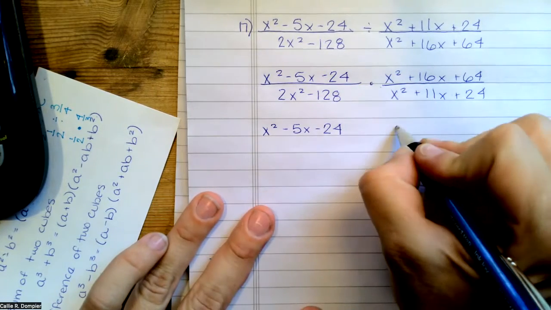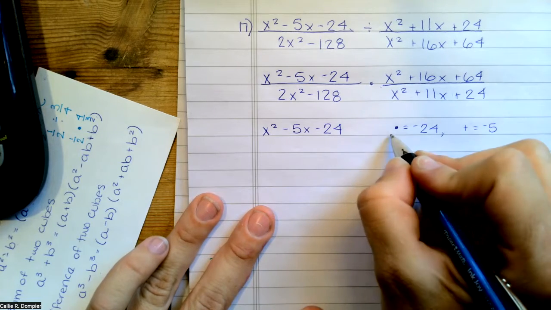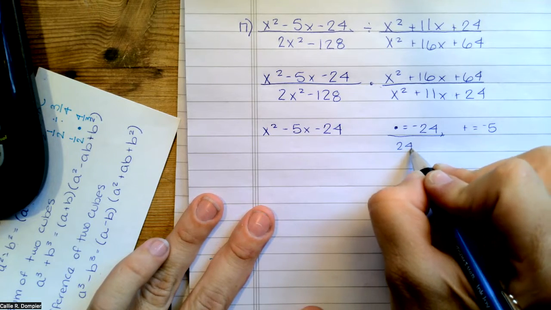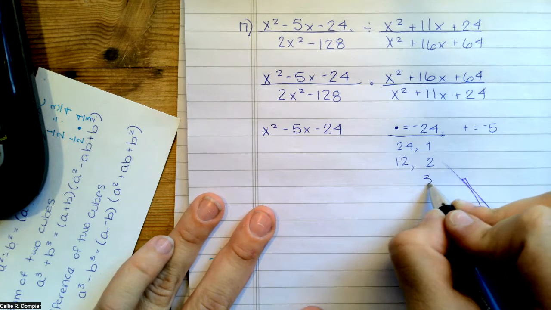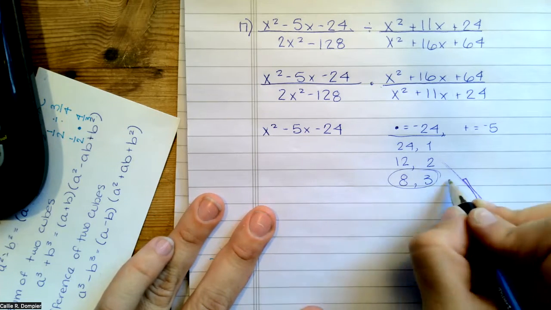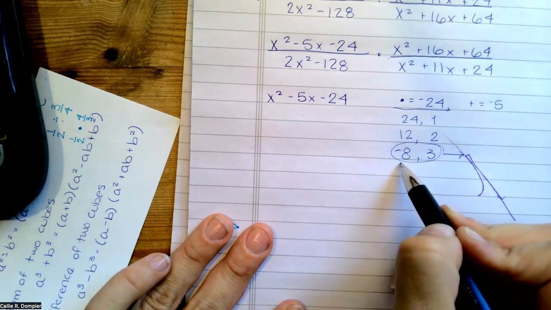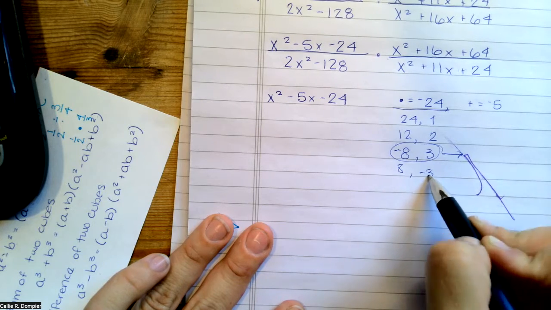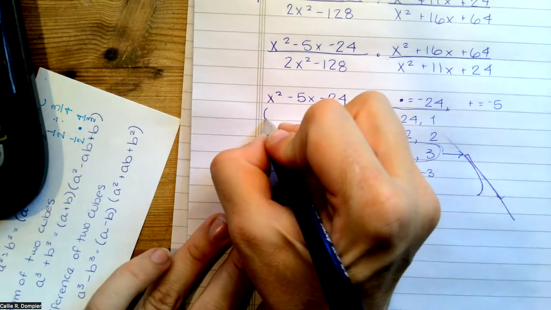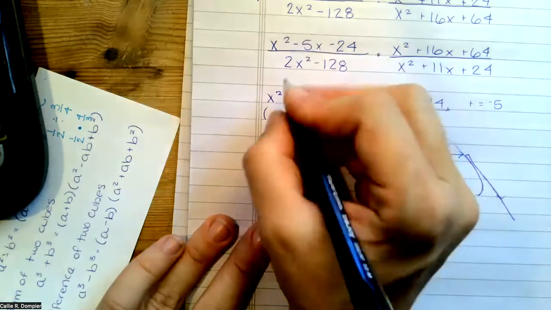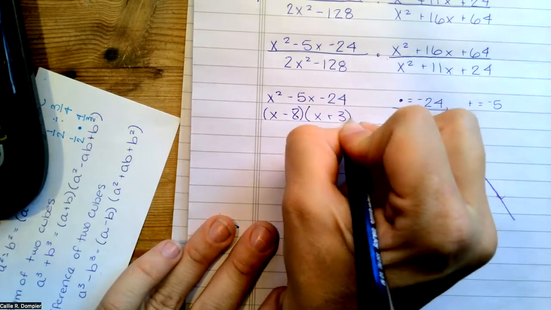factor. Okay, so we need something that multiplies to equal -24, adds to equal -5. So we have 24 and 1, 2 and 12, 3 and 8. Ooh, 3 and 8 look like they might equal 5, right? Because it's a -24, it's going to be a -8, +3, or it's going to be a +8, -3, right? Which one would give us a -5? This guy. -8, +3. So x squared minus 5x minus 24 becomes x minus 8, x plus 3.